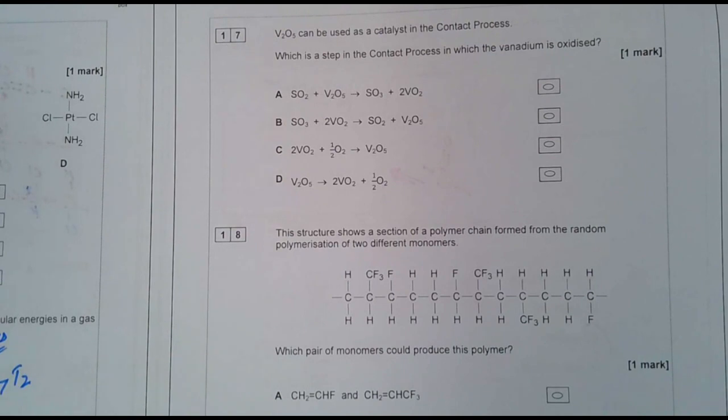It's not sulfur dioxide, it's S2O8 reacting with iodine. Okay, so that's what you have to remember.